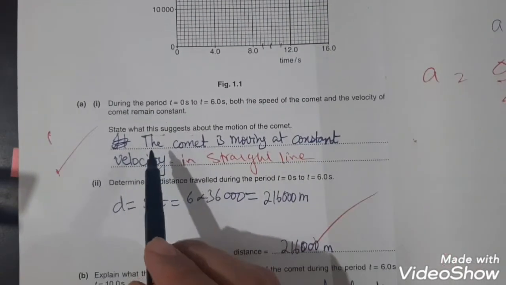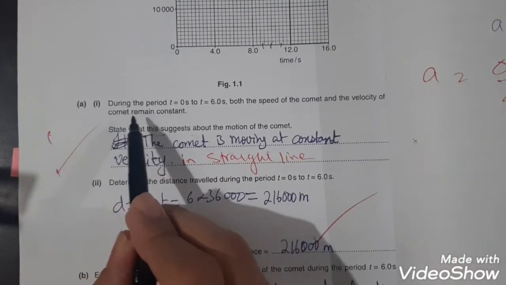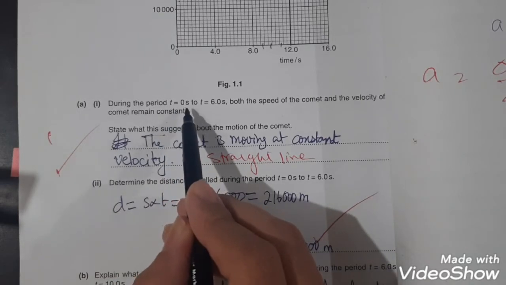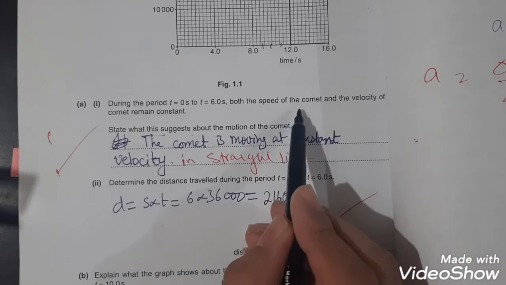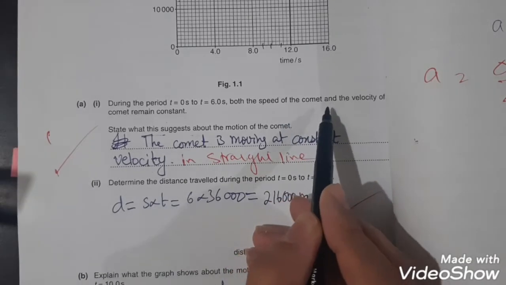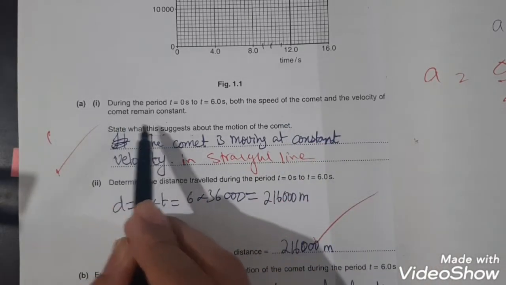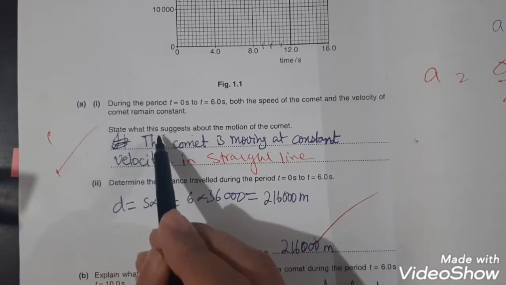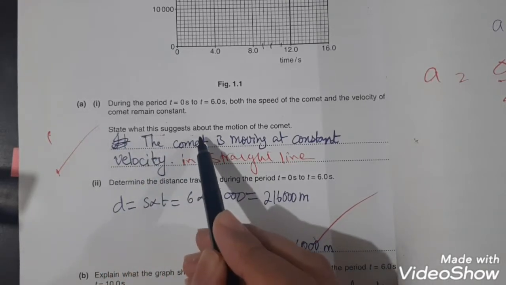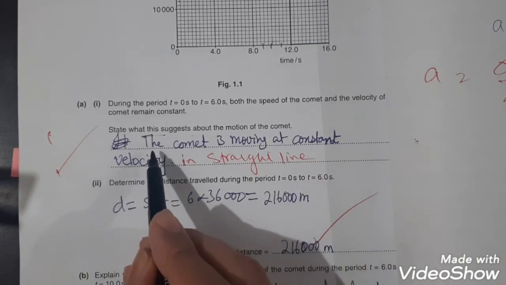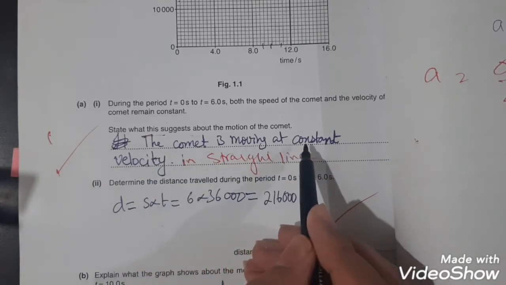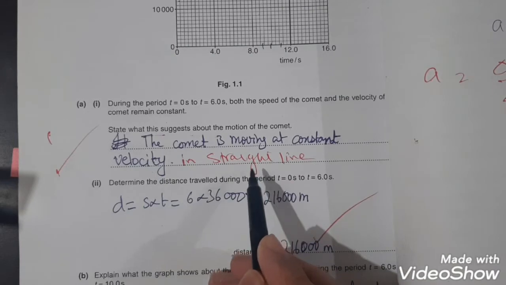So part A, part 1 states during the period t = 0 seconds to t = 6 seconds, both the speed of the comet and the velocity of the comet remain constant. State what this suggests about the motion of the comet. So the answer will be the comet is moving at constant velocity in a straight line.